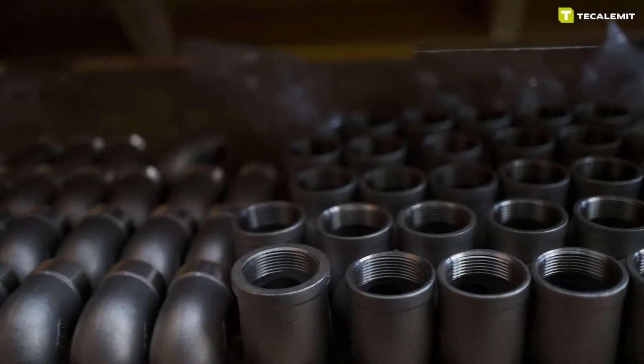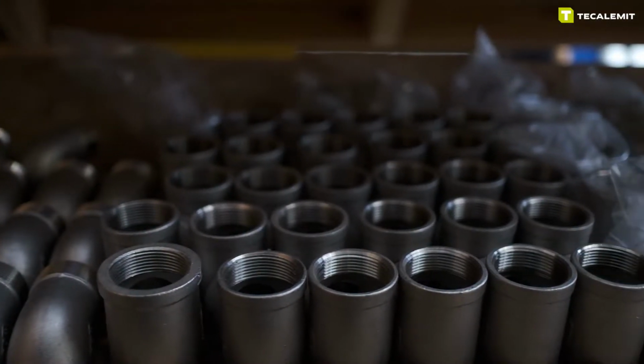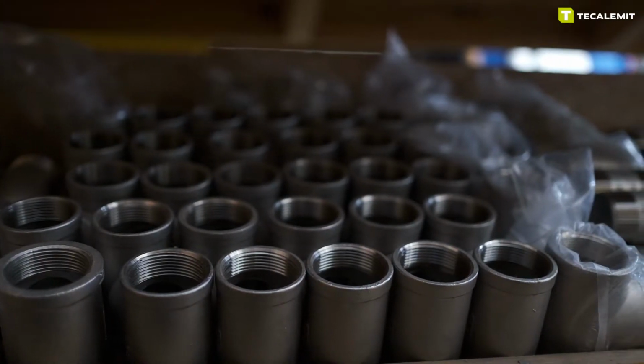We have a question that has had a lot of requests here recently. So what is that question? The question is, what is the main difference between NPT and BSP threads?